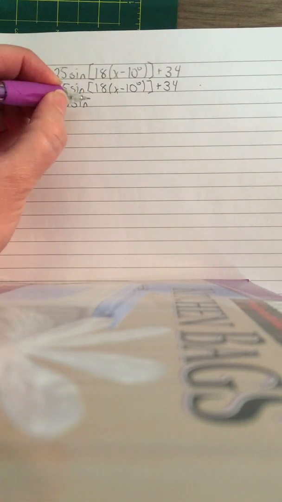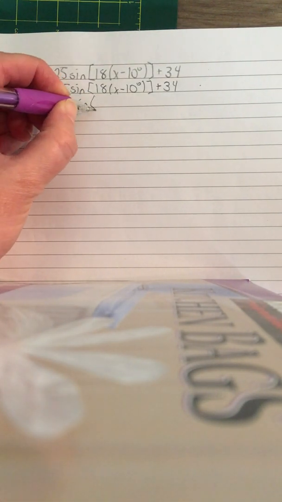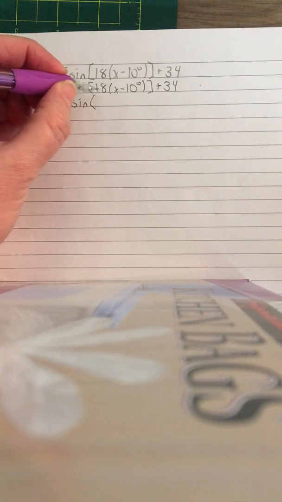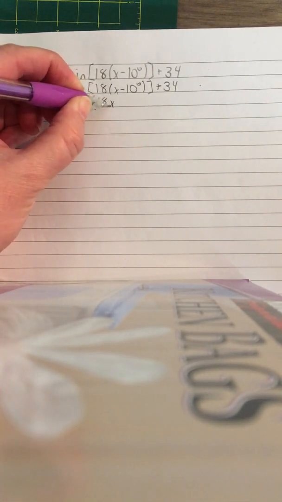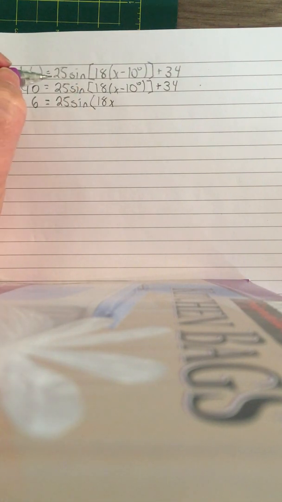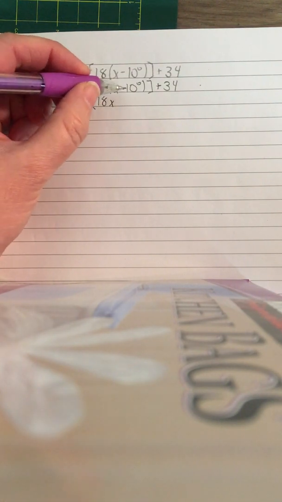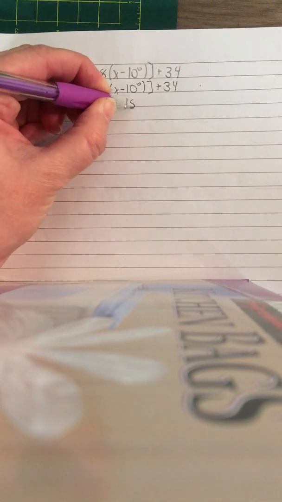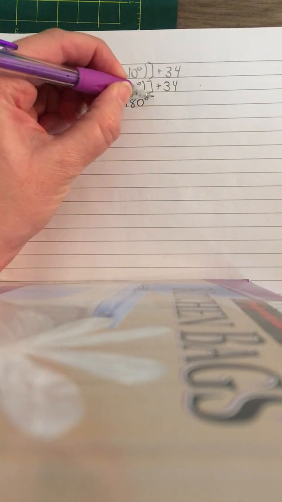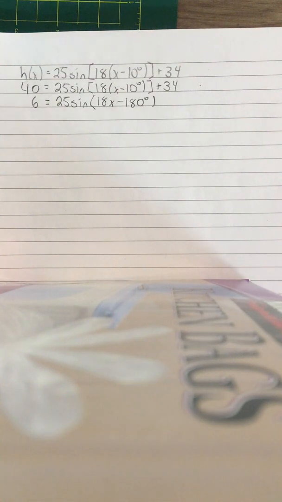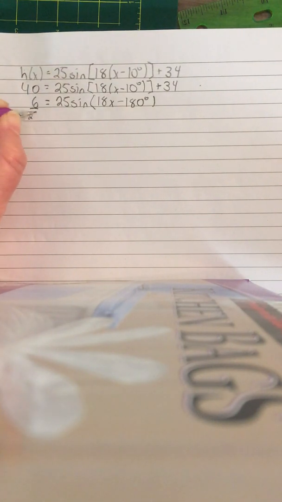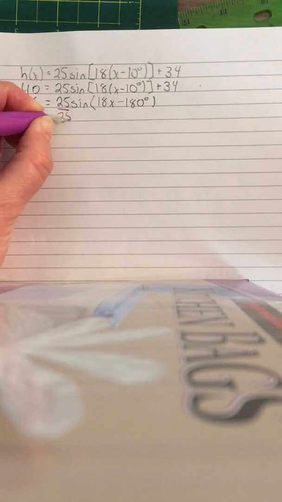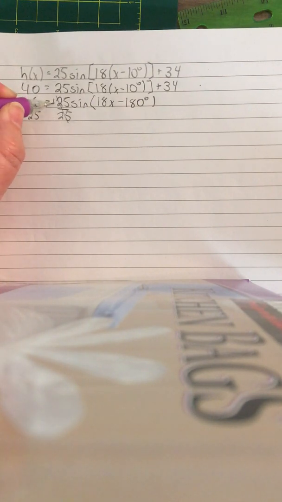At the same time, I'm just going to distribute the 18 in here to make it easier down the line to solve for x. So 18 times x is 18x, and then 18 times 10, or negative 10, is negative 180 degrees. Okay, so now we need to get this sine by itself. We're going to divide both sides by 25.